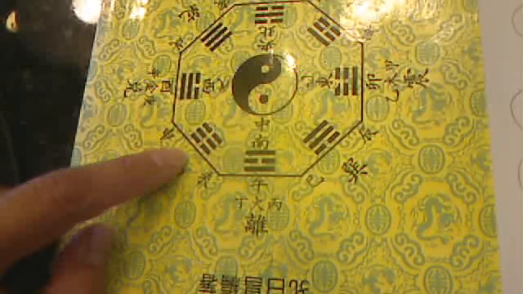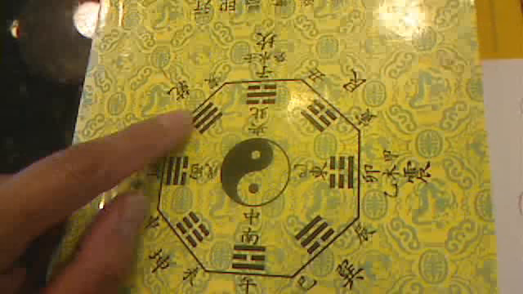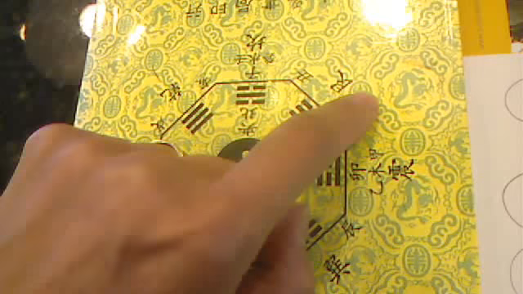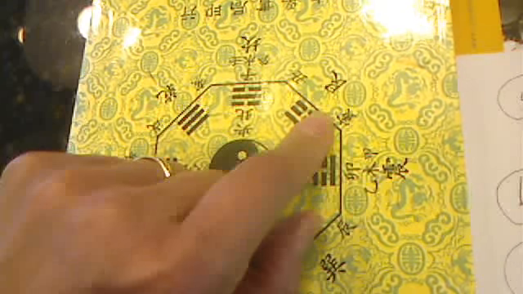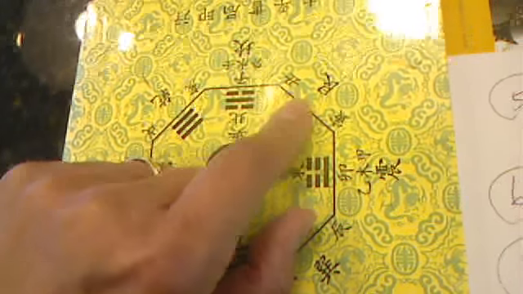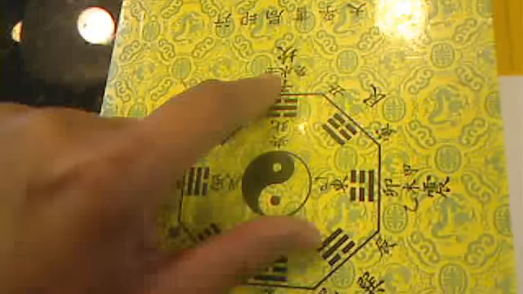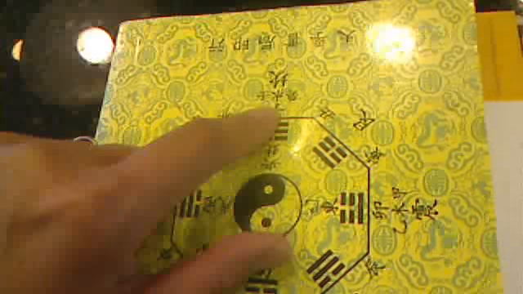Kun is southwest. Qian is northwest. Yin is northeast. Kan is north, water.